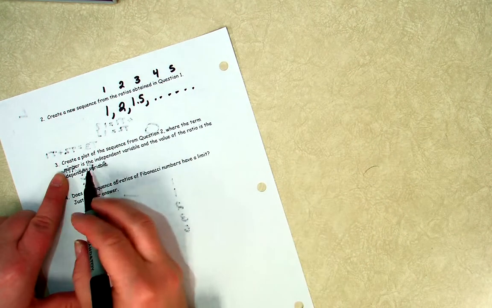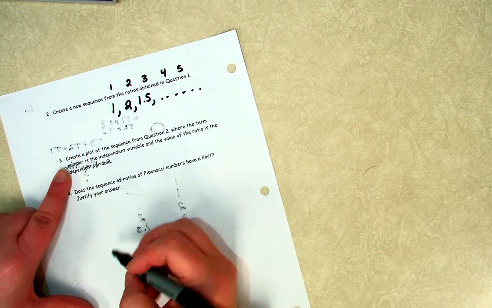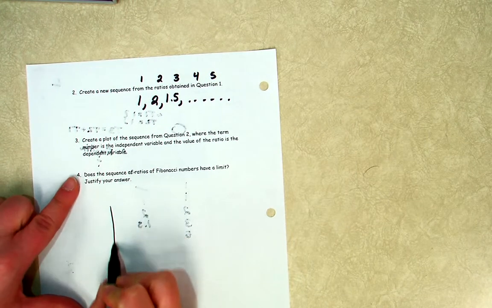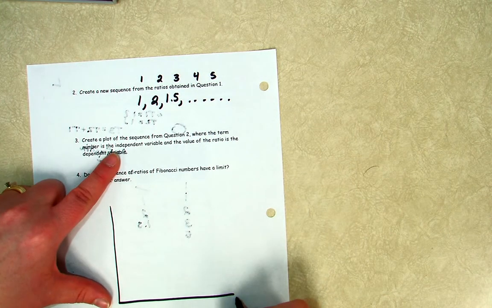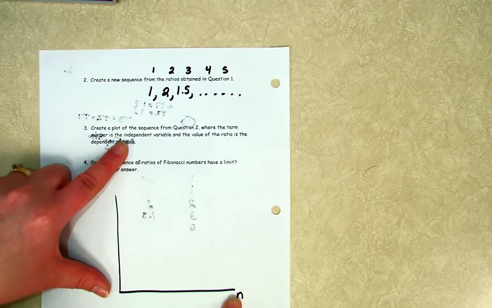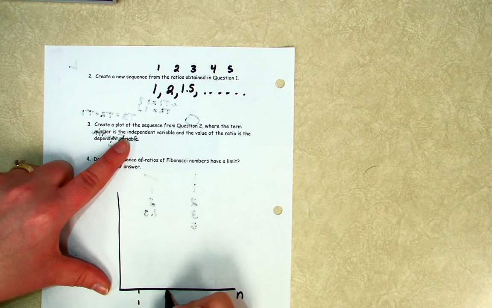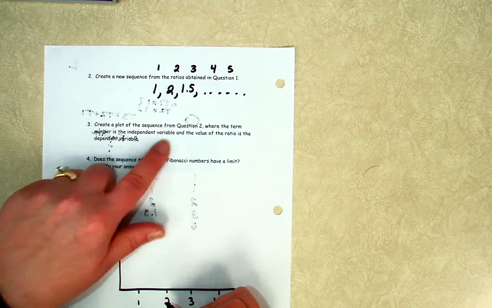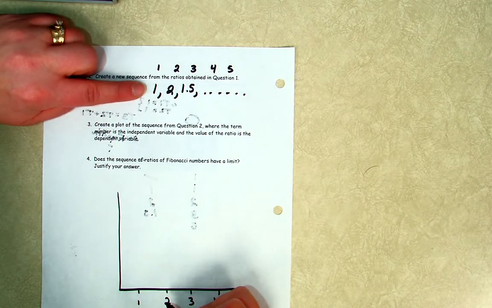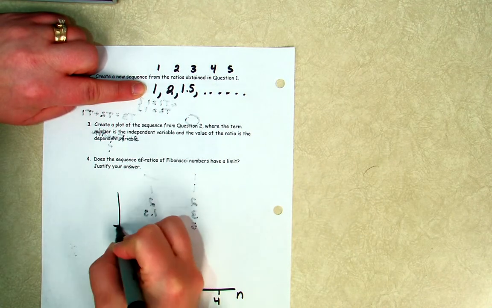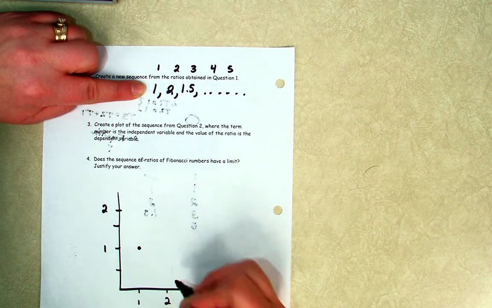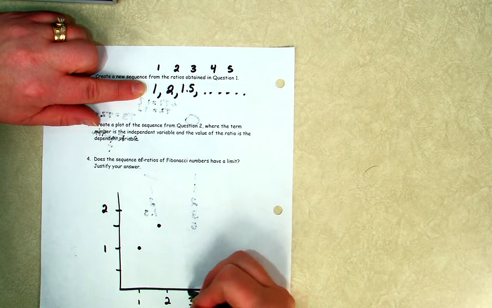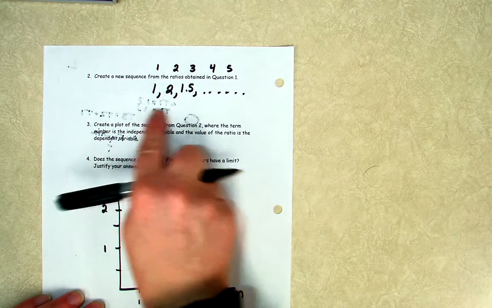Question 3 says create a plot of the sequence from question 2. You're going to do a nice plot. I'm just going to roughly sketch this to get going, where the term number is the independent variable. We usually use n as the variable to represent the term number, and that would be 1, 2, 3, 4, etc. And the value of the ratio is the dependent variable. Those are these numbers up here. So term 1 would be 1, term 2 would be 1.5, term 3 would be whatever you get. So you're going to create a graph of those.